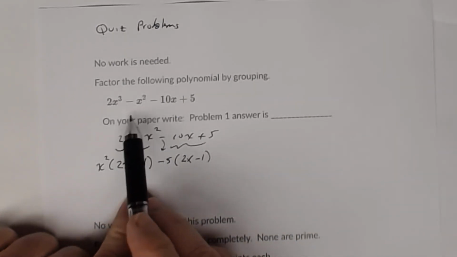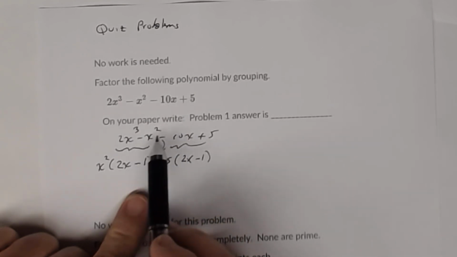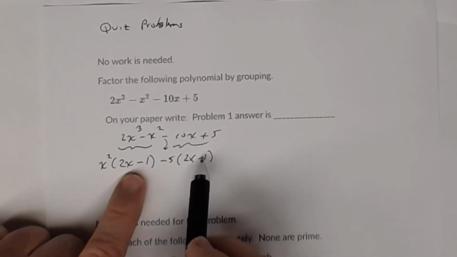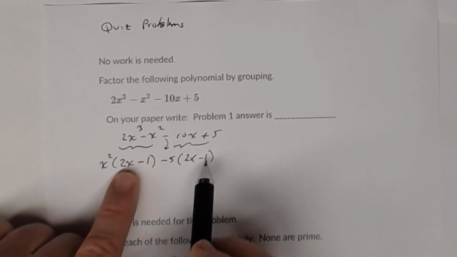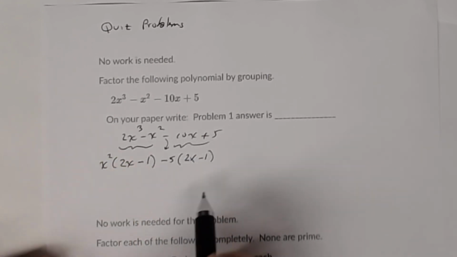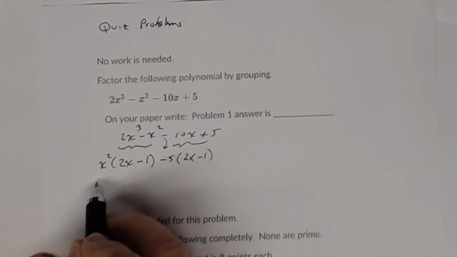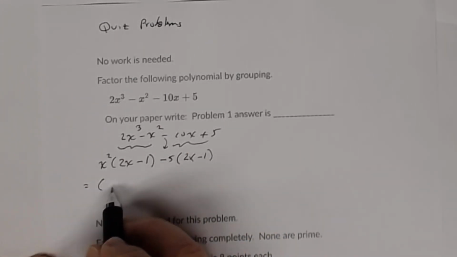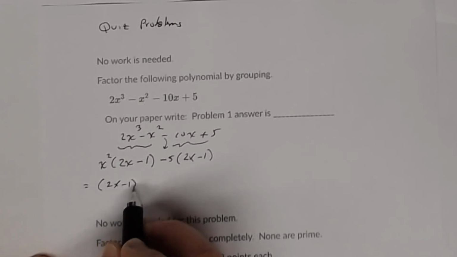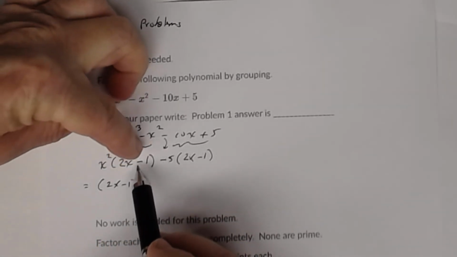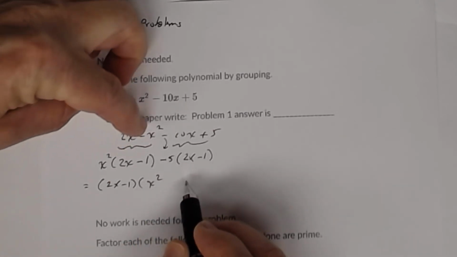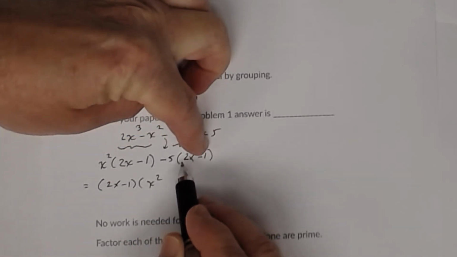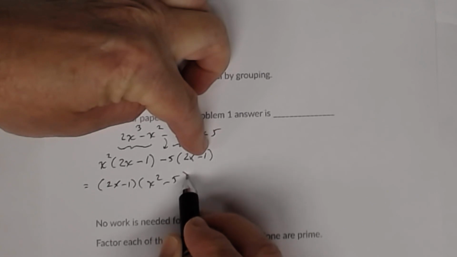If this problem is factorable by grouping and you're doing these steps correctly, these two parts should have a common factor. A common factor in this case is 2x minus 1. So now you're going to factor out that 2x minus 1. I get 2x minus 1 times, and when I factor out a 2x minus 1 from that first group, I'm left with x squared. And when I factor it out from that second group, I'm left with a negative 5.